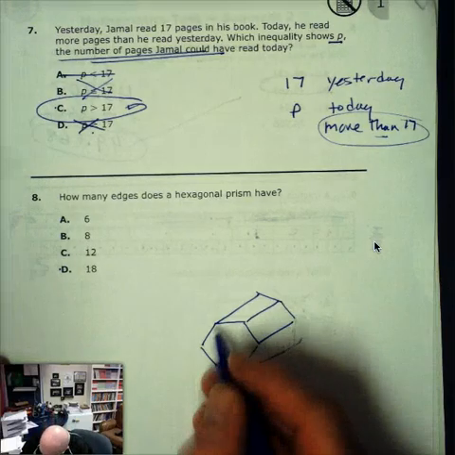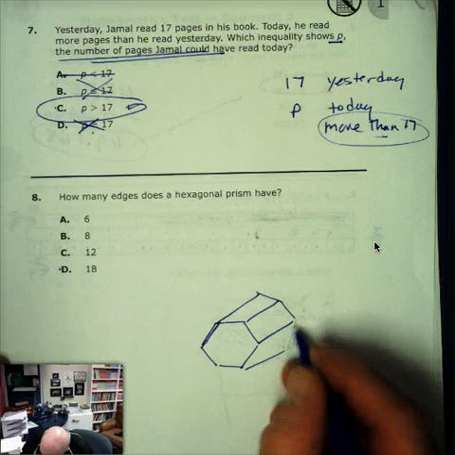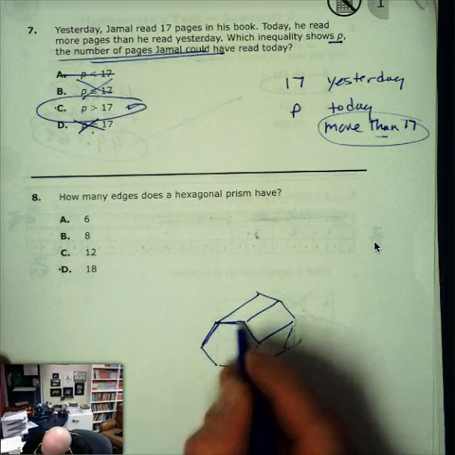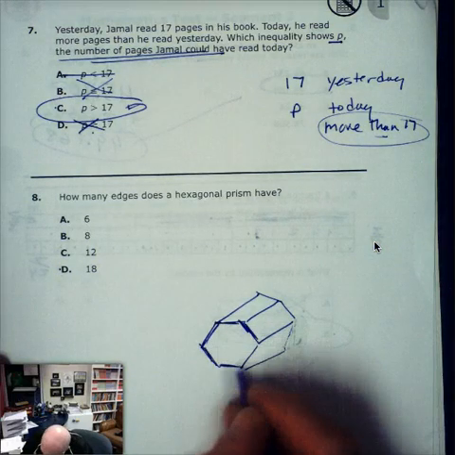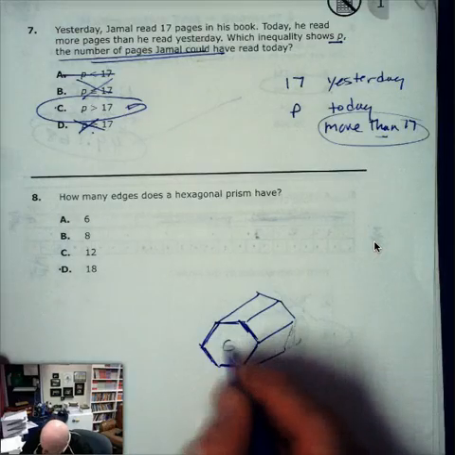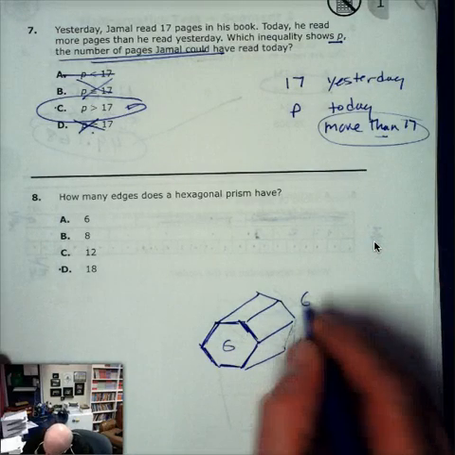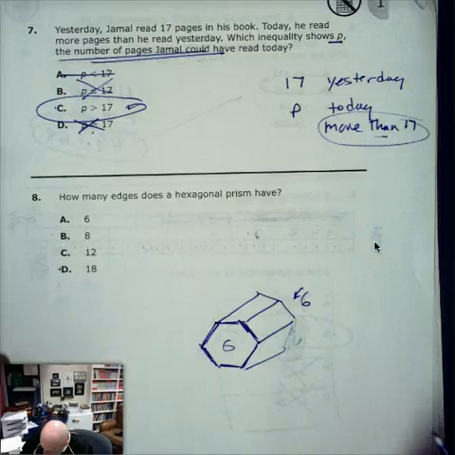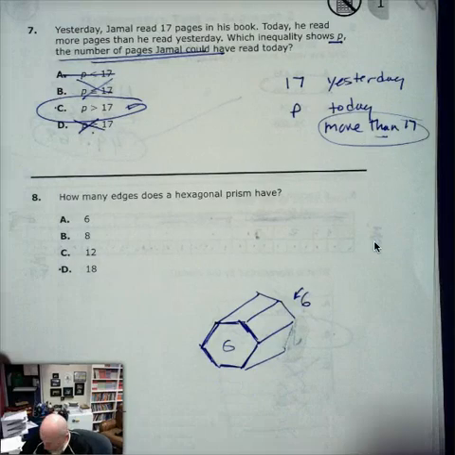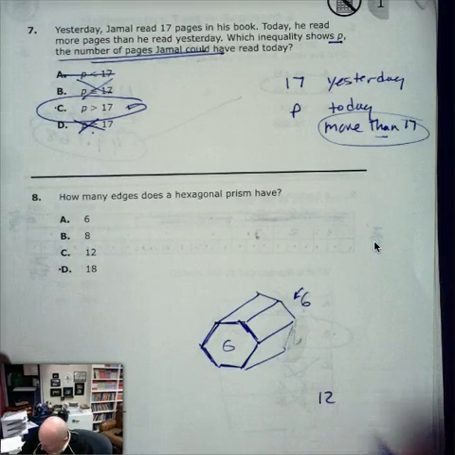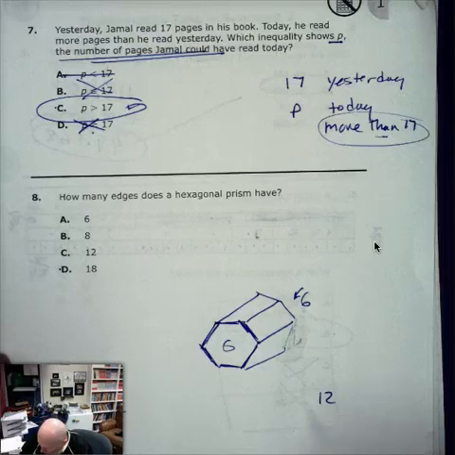Well, I drew one out here. It's not pretty, but let's see. We've got 1, 2, 3, 4, 5, 6. A hexagon has 6, so I've got 6 on this end. And of course, on the end we can't see, I have 6. So there I'm at 12. Whoops, I'm going to write that over there so you can see it. I've got 12 just on the two bases.